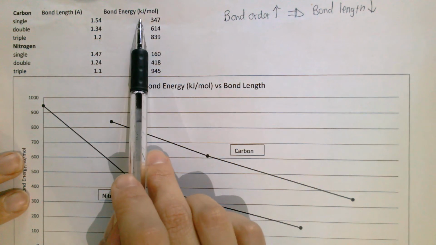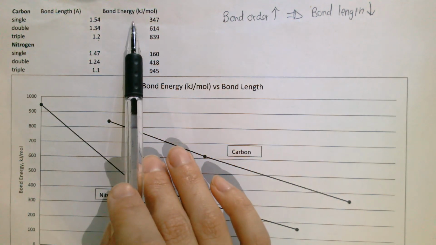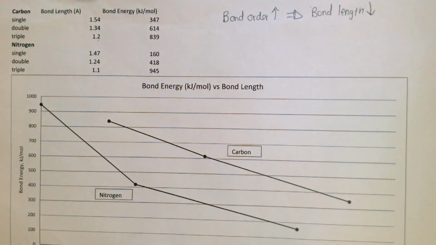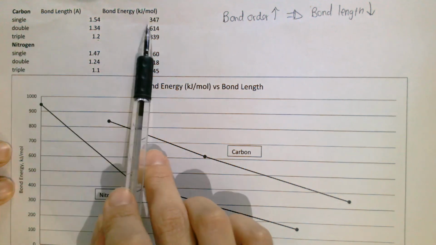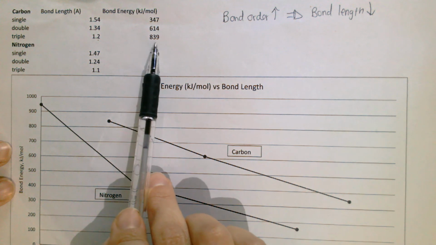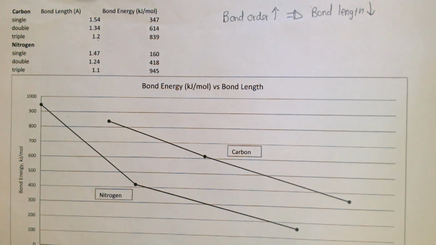Okay, so what about bond energy? We started looking at this in chapter 5, and we're going to look at it again here. Now that we can draw Lewis structures, we can go back and look at the energy involved in bond breaking and bond forming. A carbon-carbon single bond is 347, double bond 614, and a triple bond 839 kilojoules per mole. So do we see the same trends with bond energy as we saw with bond length? And the answer is no, we see the exact opposite.